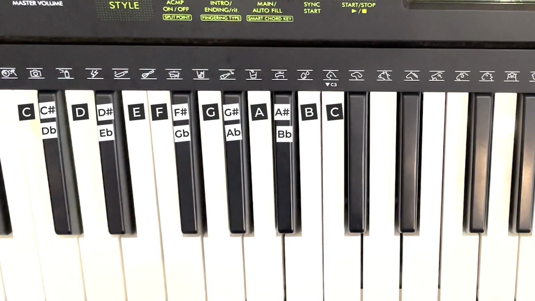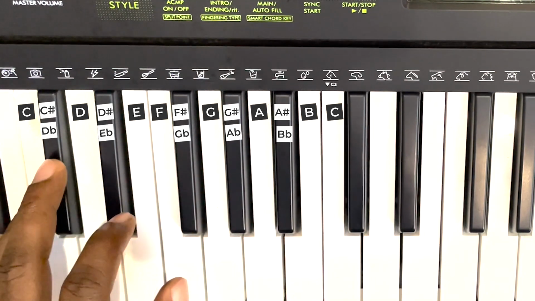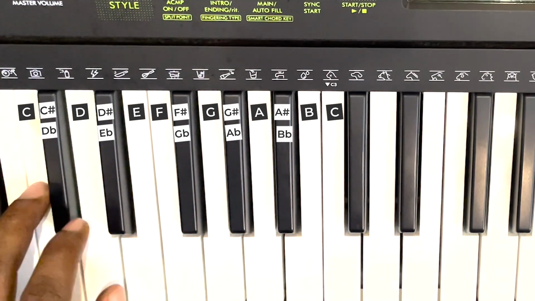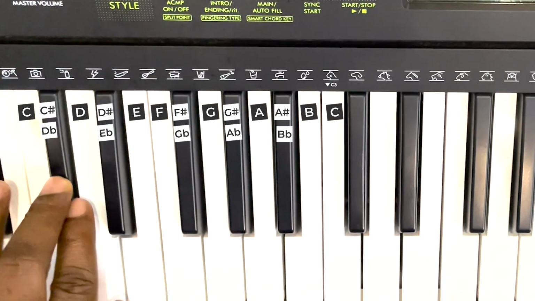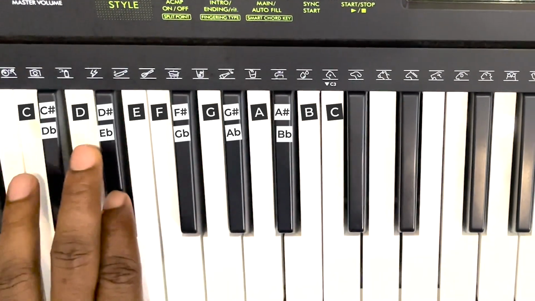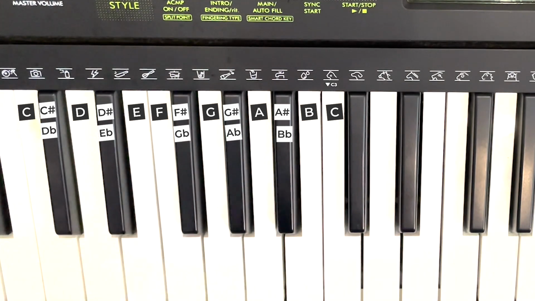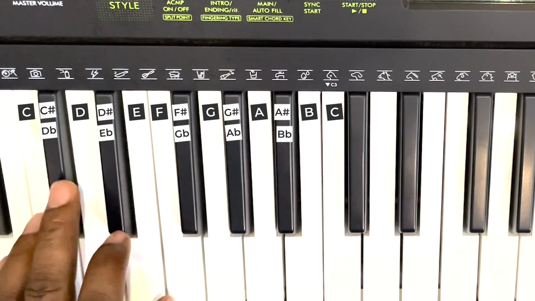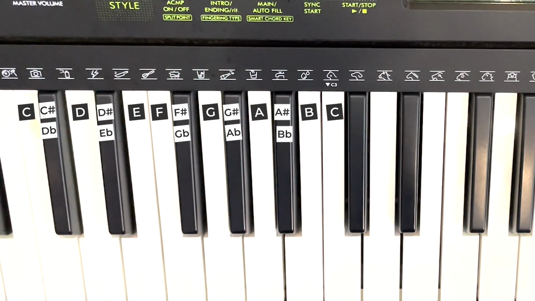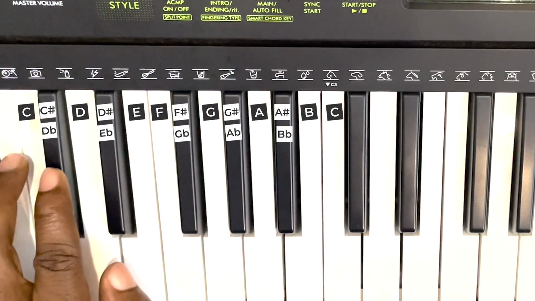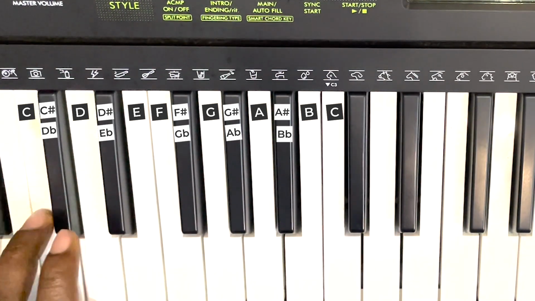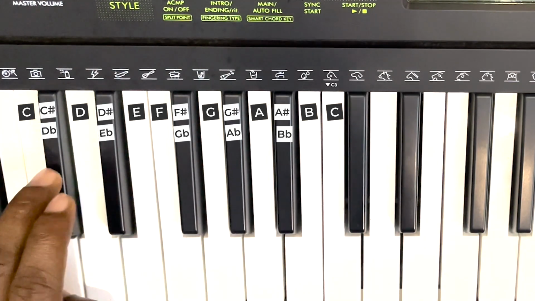E to F naturally is a semitone. B to C naturally is a semitone. All other semitones need accidentals to be activated. So C to C sharp, C sharp to D, D to E flat or D sharp. So that is the way we get semitones. Now, two semitone movements give us a tone, and that is one thing we should understand. Two semitone movements give us a tone. So if I move from C to C sharp, then to D, that is a tone because I've moved twice, two semitones, 1 and 2.